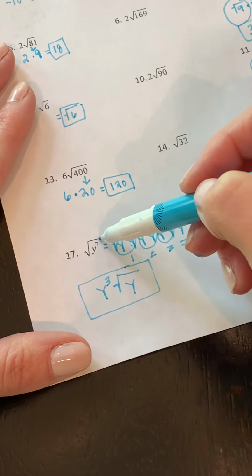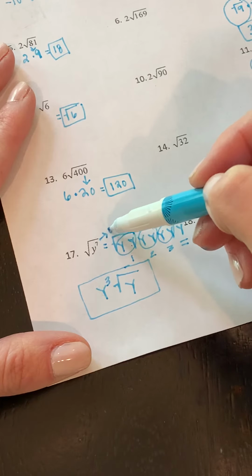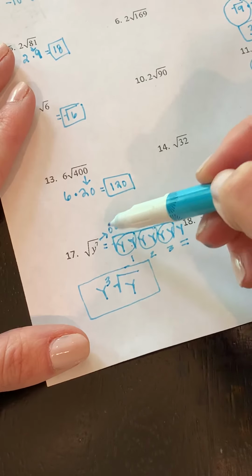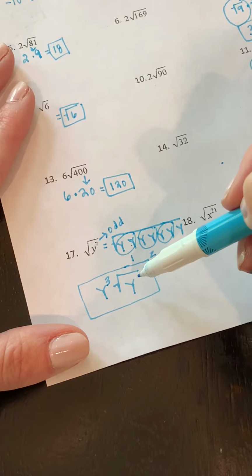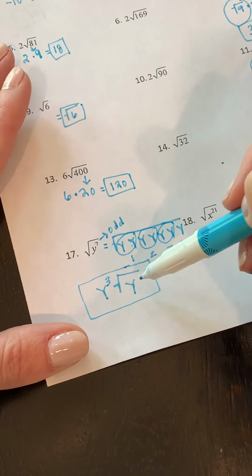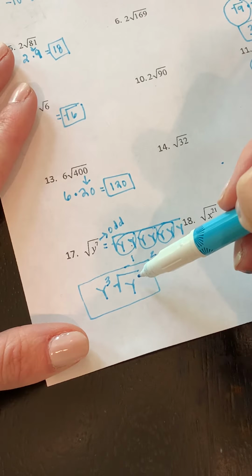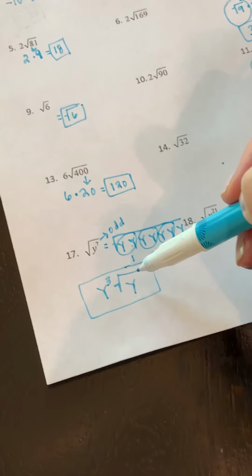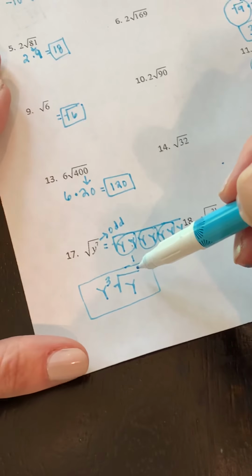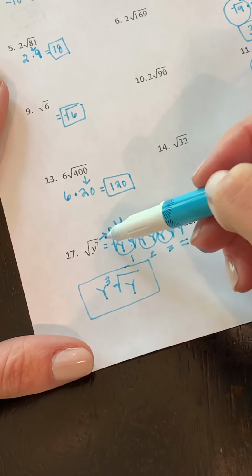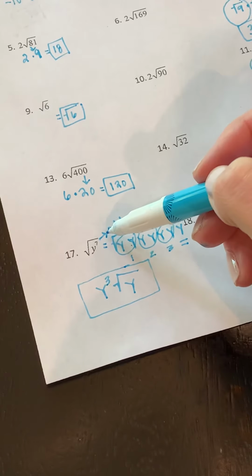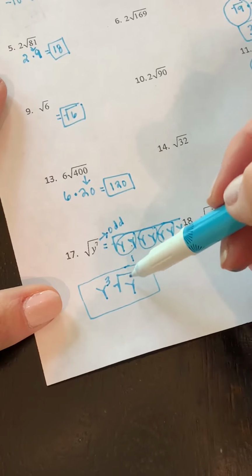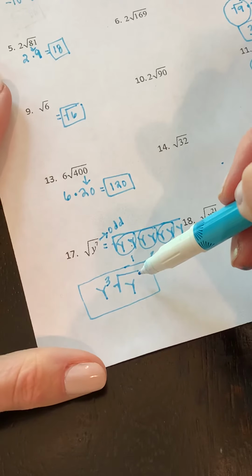A couple of things that I want to start showing you and reminding you. If this exponent right here is odd, which it is because it's a 7, whenever that is odd, you will always have one of those variables left in the radical, because it doesn't divide evenly by 2. So you'll always have one left over. And you'll see in a second that if that number is even, it always will divide evenly by 2. So you'll be able to pull out an even number and not have to leave any underneath the radical.